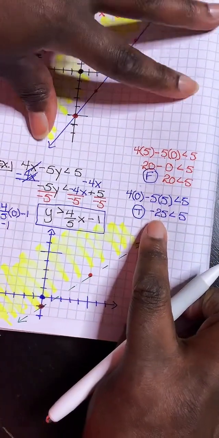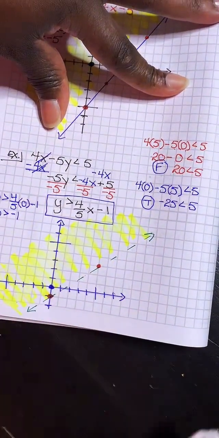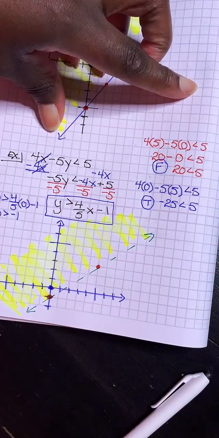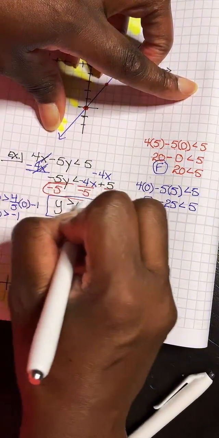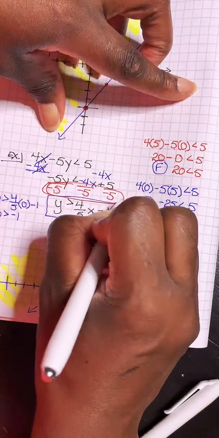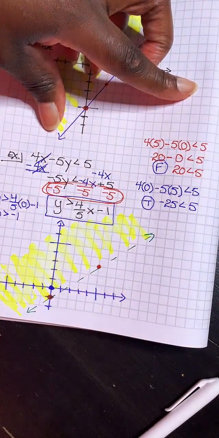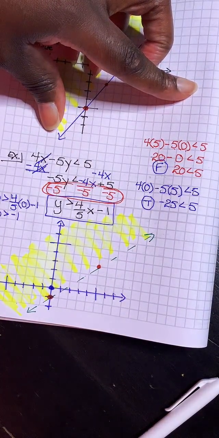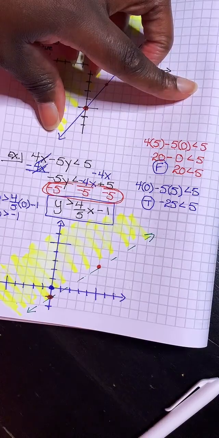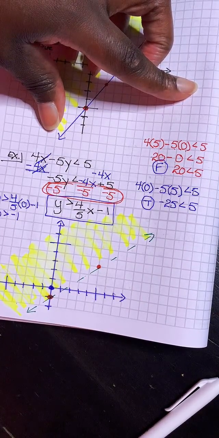So it's important when you divide by a negative. When you divide or multiply by a negative number, you have to flip the inequality sign. Because if not, eventually you're going to get false solutions.